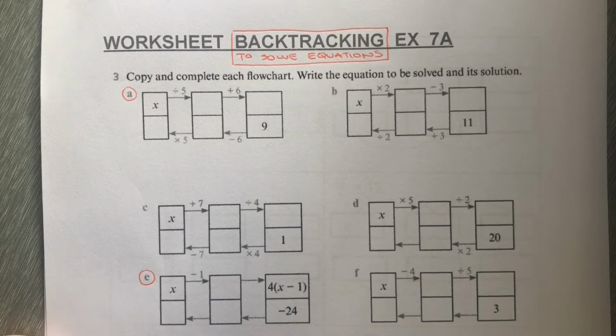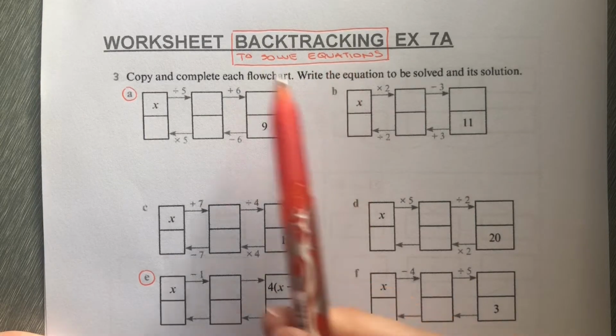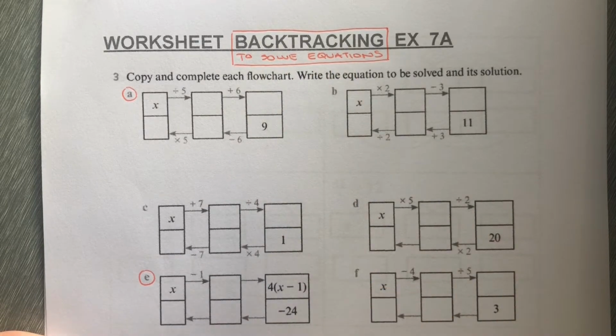Hey, you're right. As you know, we've been working on equations, and today we're going to be working on a certain way to solve equations, which is called backtracking. So this is slightly different to the other ways that we've done so far, but it's another way that you can use to solve those equations.